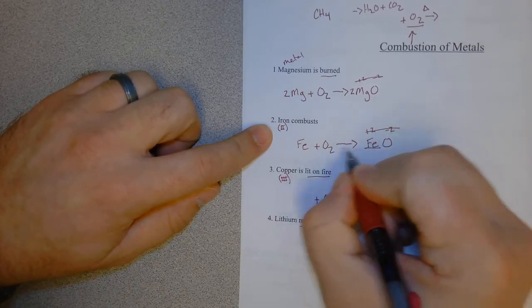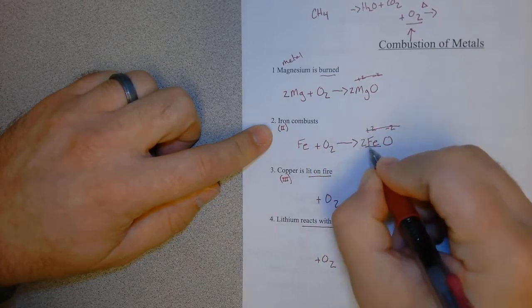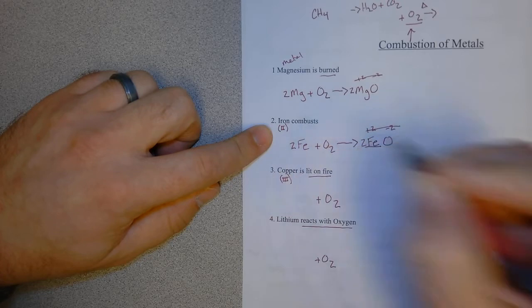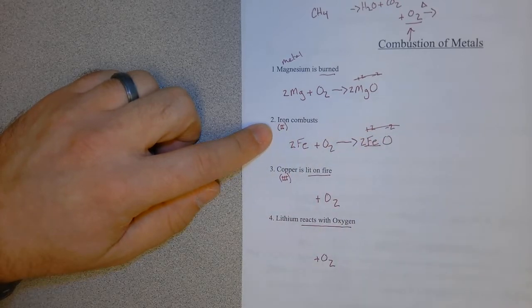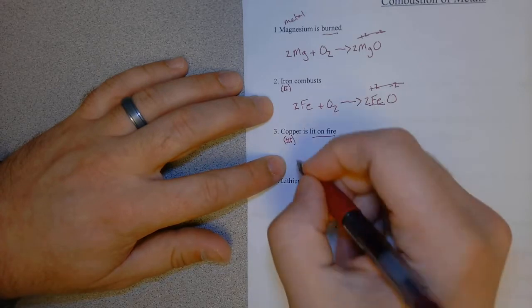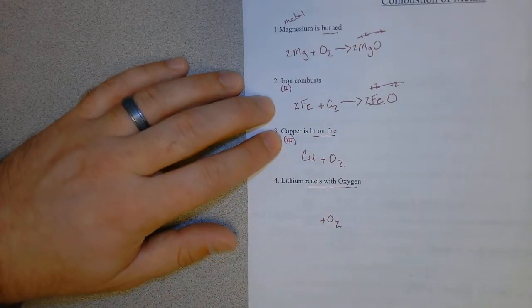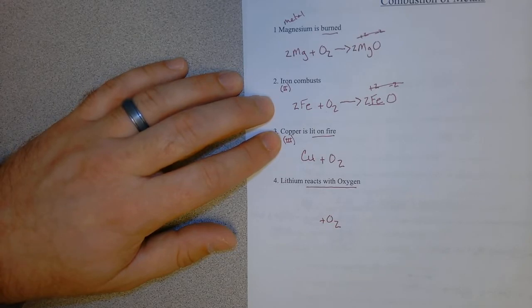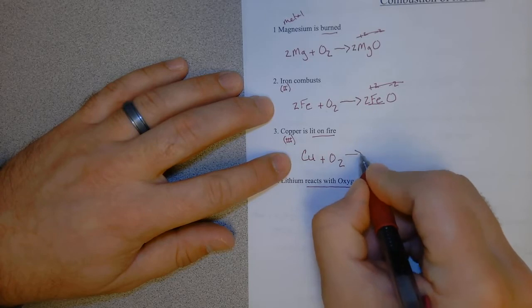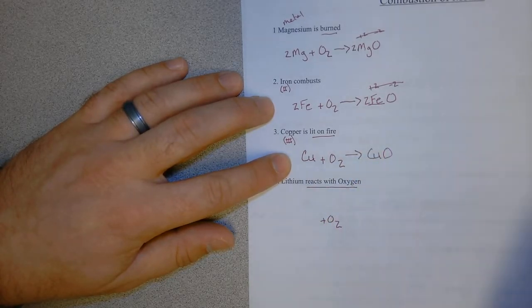So it's going to be the same balancing as we did in the top one, 2 to balance out the oxygen, but now we've got 2 irons on that side. Down here for number 3 we have copper 3, so it's just going to be copper. That 3 doesn't come into play until we need to cross up oxidation numbers. Then that's going to create our metal oxide, copper oxide.